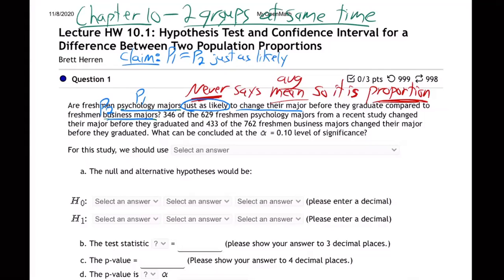If I said, I know we just finished the World Series, maybe one team was just as good as the other. What does that phrase mean? Equally good, right? We know that phrase means equal, doesn't it? Just as likely means equally likely. Okay, so then we go on from there. We say, all right, we got that. So what's going to be our H0 and our H1?